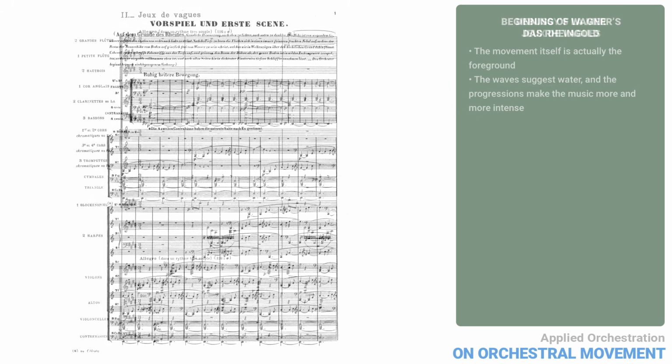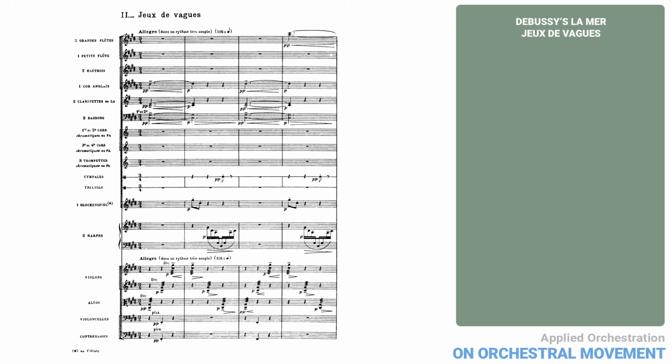Now let's look at the beginning of the second movement of Debussy's La Mer, Jeu de Vagues. This is about waves of water in the ocean.